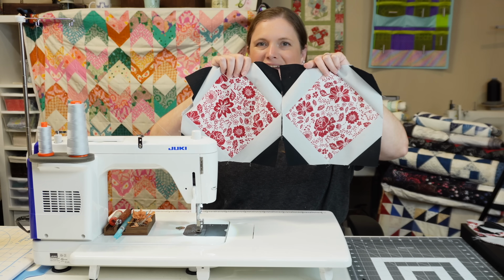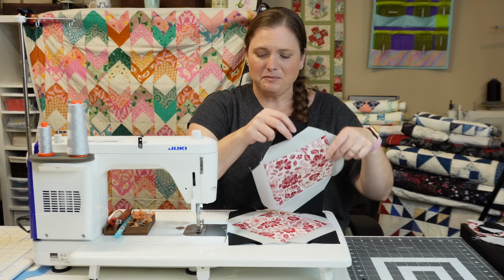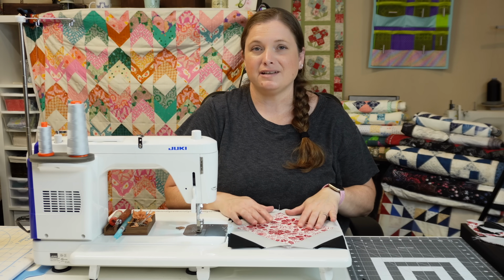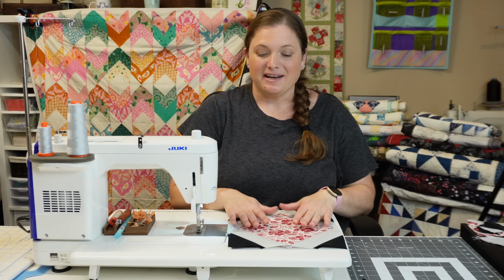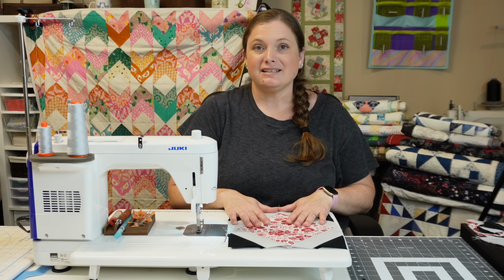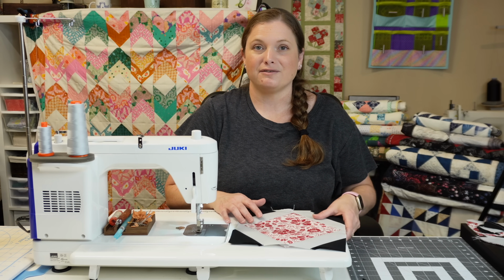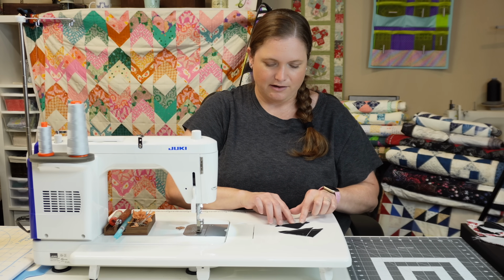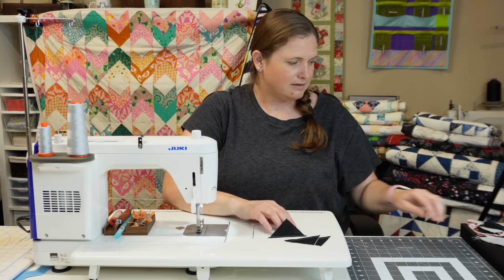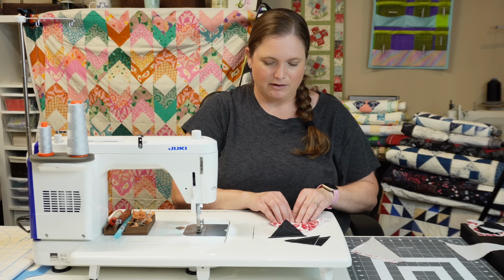It's going to make a lot of diamonds throughout this quilt, and I love the way red and black looks together, so I'm really excited for this. All right, so I'm gonna set these to the side and show you how to trim up the half square triangles. So first we're going to press the seams on all of these half square triangles, the larger ones and the smaller ones.